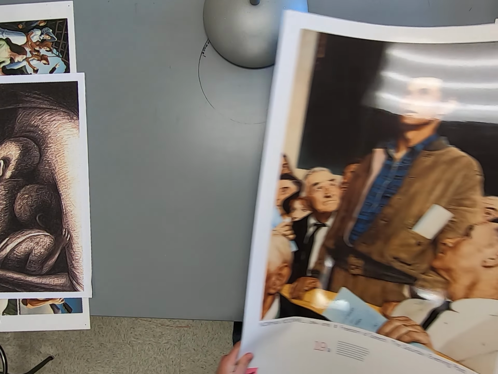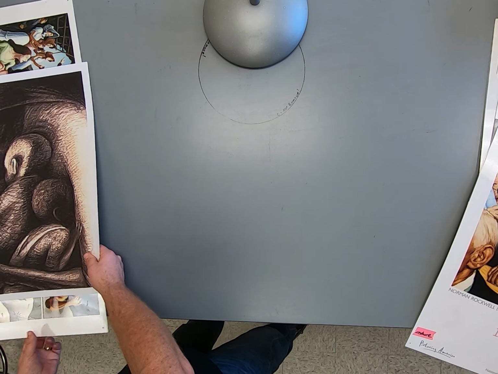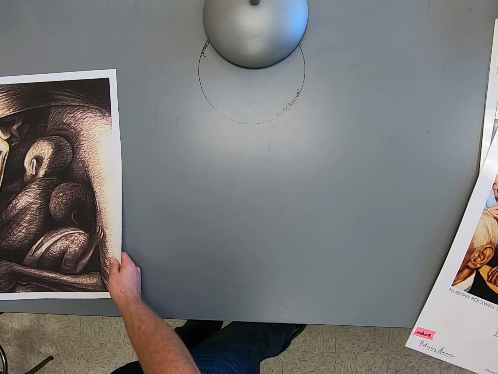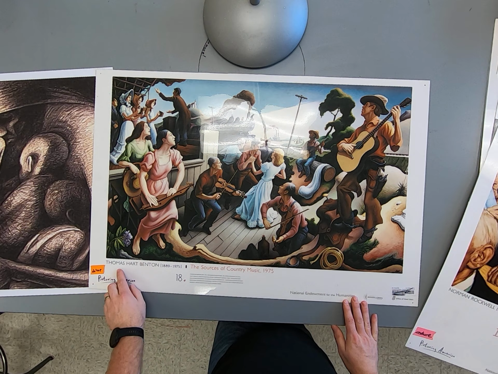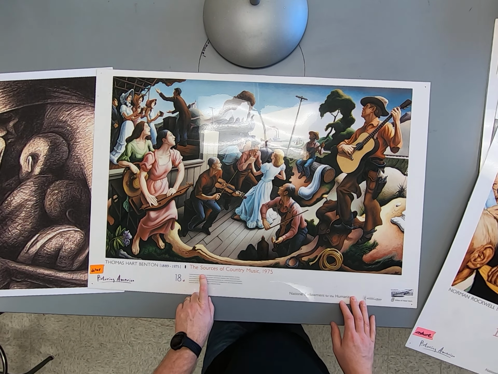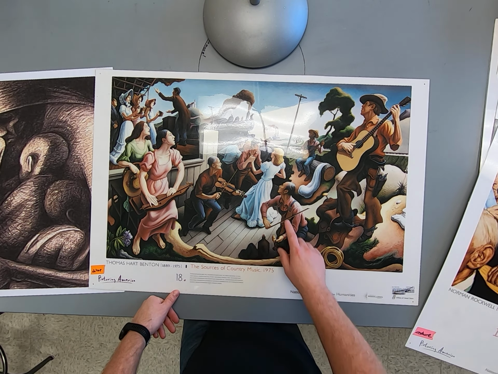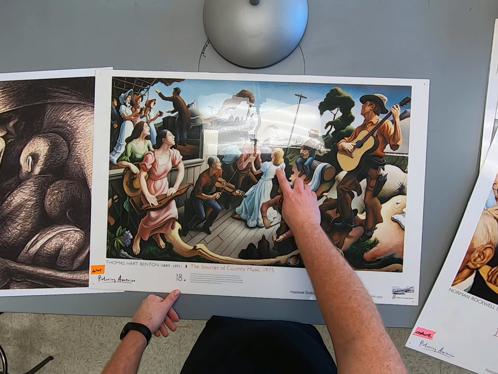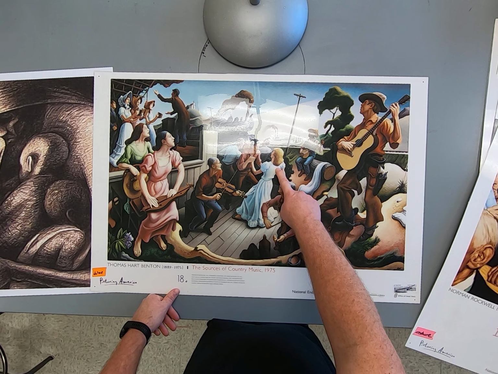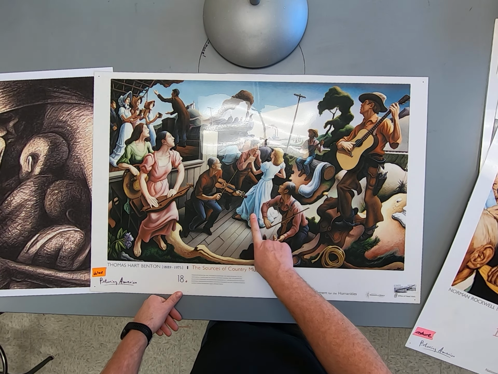Okay. The next thing that we're going to look at is value. Now with value, that is the lightness or darkness of a color. So this is Thomas Hart Benton. It's called The Sources of Country Music. You can see we have a lot of different values here within the color itself. So we've got a blue that's had white added to it. And you can go all the way darker here.